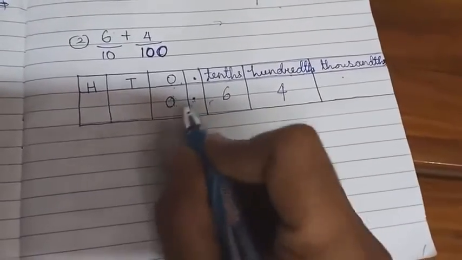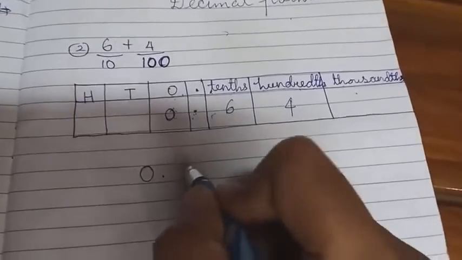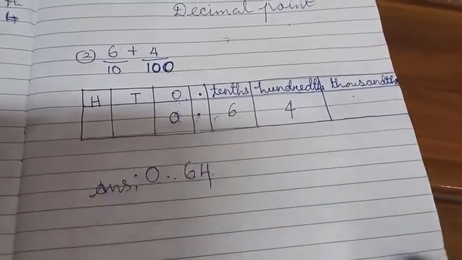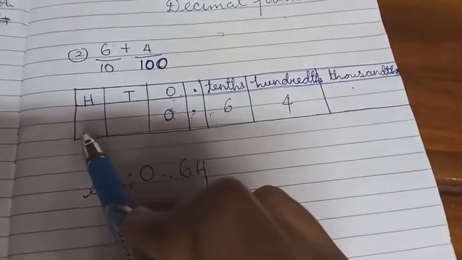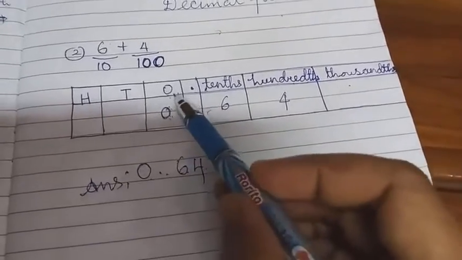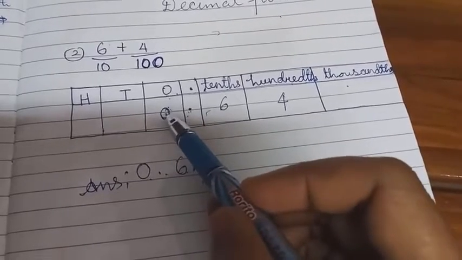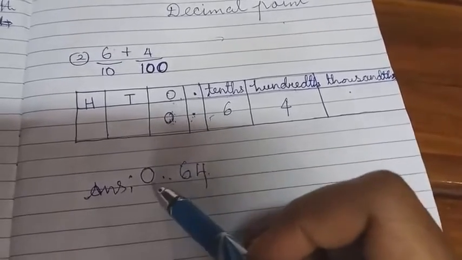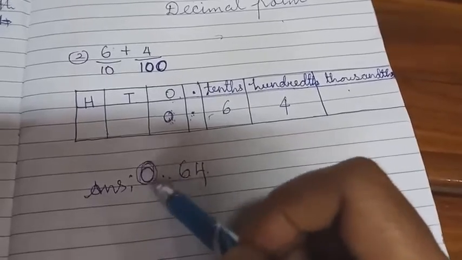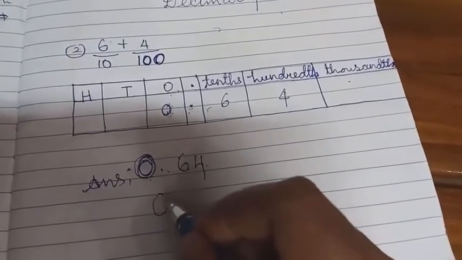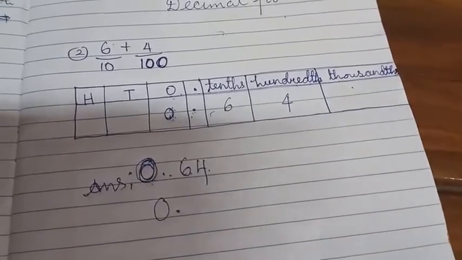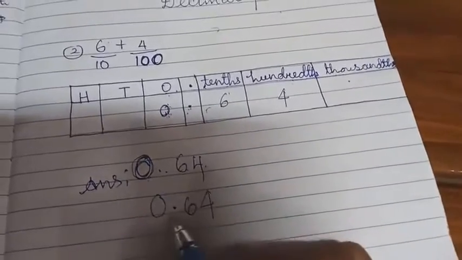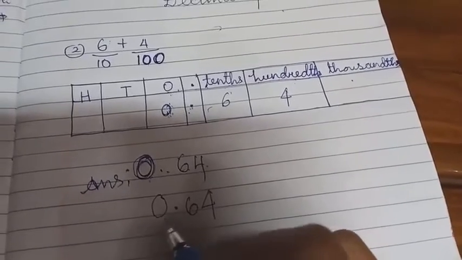So, as we have placed, 0.64 is the answer. You may ask, there is no number, then why have I placed 0? The number always starts from the whole number, that is ones. If there is a number given under ones or if not given also, we have to start writing with a 0. So 0 goes under ones, then the decimal point, under tenths 6, under hundredths number 4. So now we have written the answer in decimal form, 0.64.